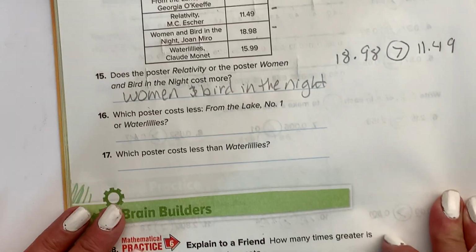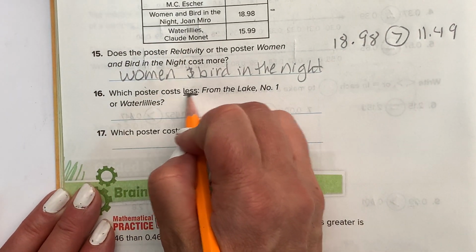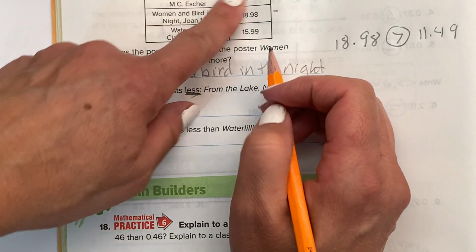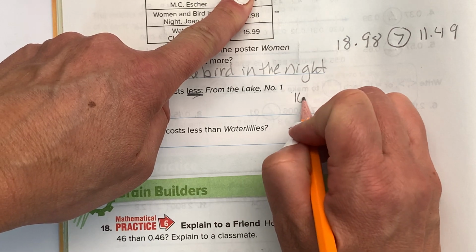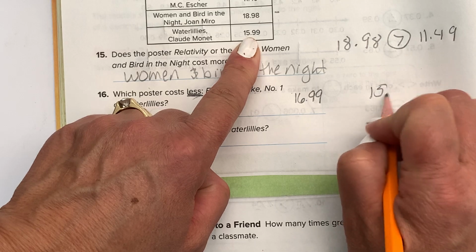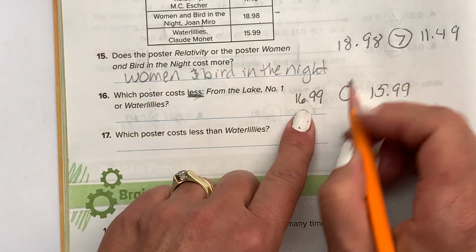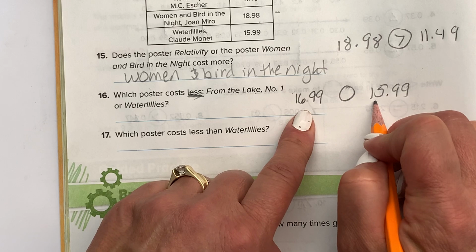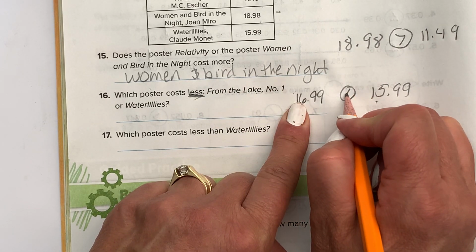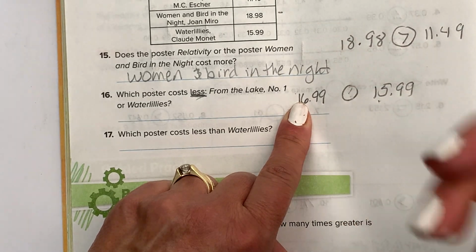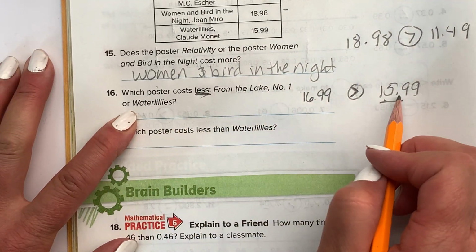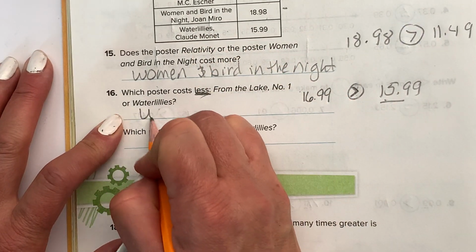All right, which poster costs less? From the lake number 1 or water lilies? All right, the lake number 1 is $16.99, and the water lilies is $15.99. Well, they both have a 1, but this one has a 6. This one's more expensive, and they want to know which one costs less. Oh, I was going to put it the wrong way. So that is more expensive. This is the less. So the one that's $15.99 is water lilies.